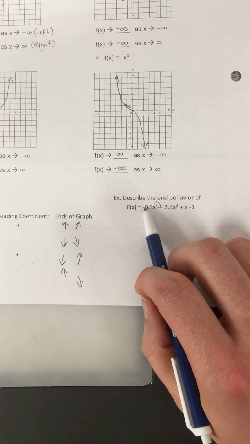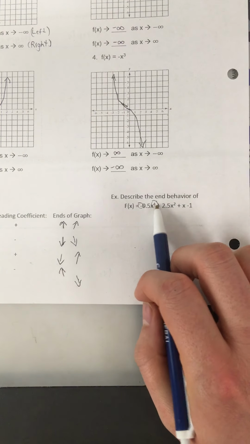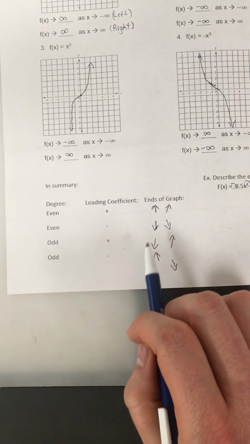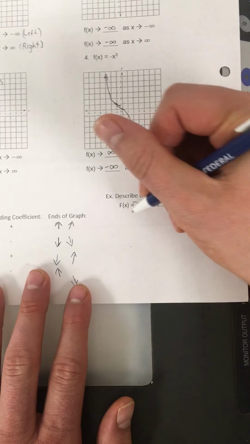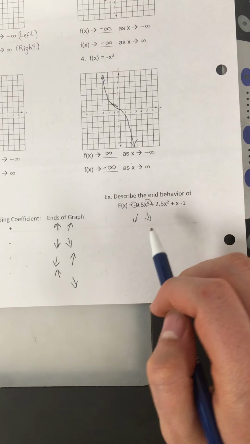So it's an even exponent, even degree, and look at the leading coefficient. All right, what do you notice in the front? Is there a positive or a negative? I'm seeing a negative in the front. I've got an even degree, a negative in the front, negative leading coefficient. So I know the ends of the graph are going to look like this. I know the ends of the graph are going to both be going down. Now that's not the answer. This is what I used to find the answer.